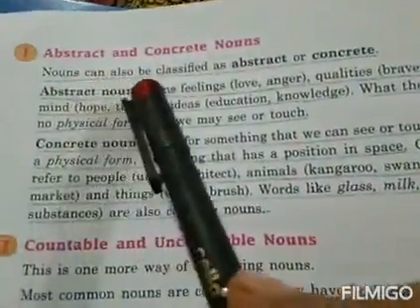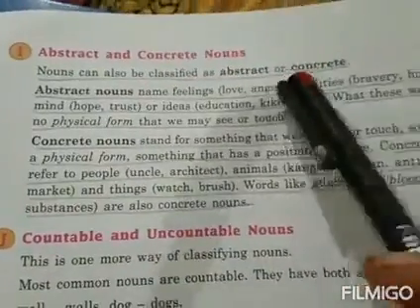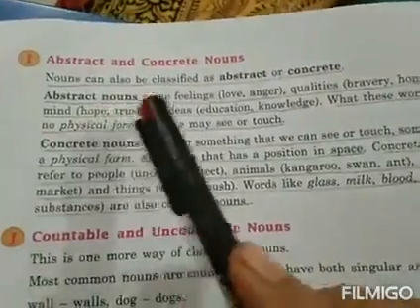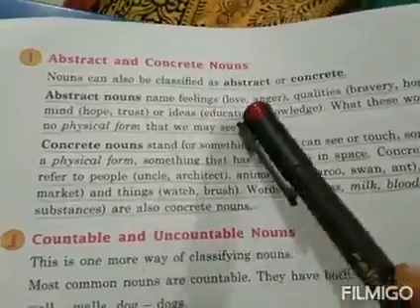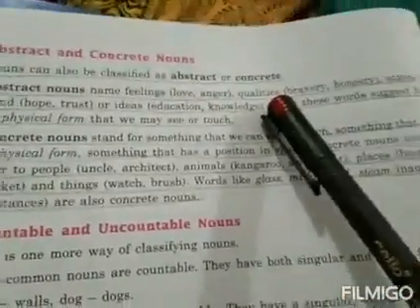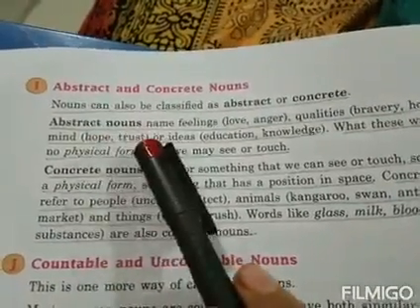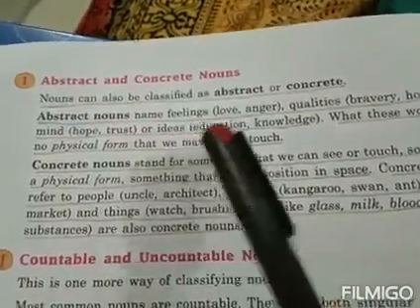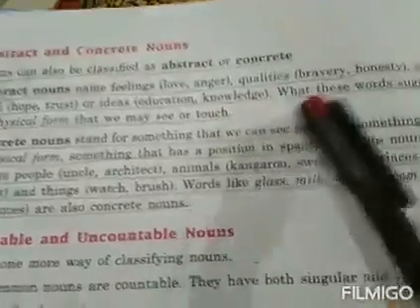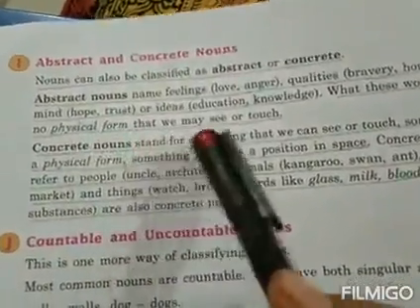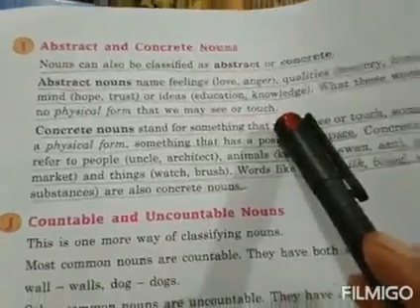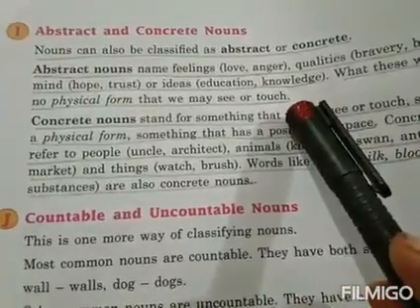Now, nouns can also be classified as abstract or concrete. Abstract nouns name feelings, for example, love, anger; qualities, for example, bravery, honesty; states of mind, for example, hope, trust; or ideas, for example, education, knowledge. What these words suggest has no physical form that we may see or touch, right? We know this. Abstract nouns can be only felt. We cannot see or touch them, right?